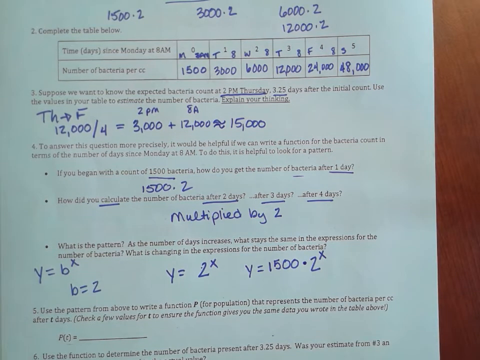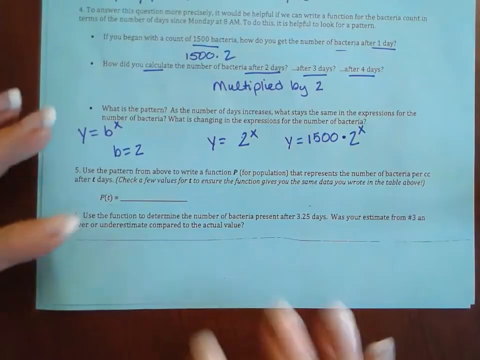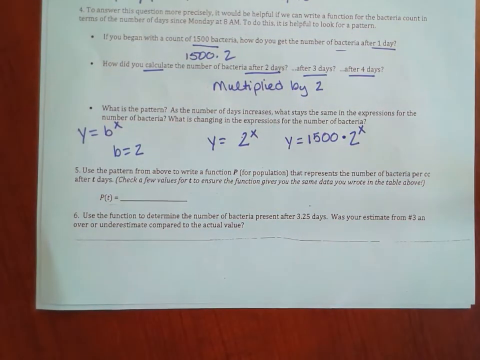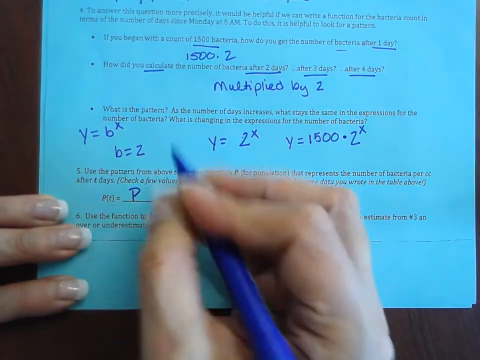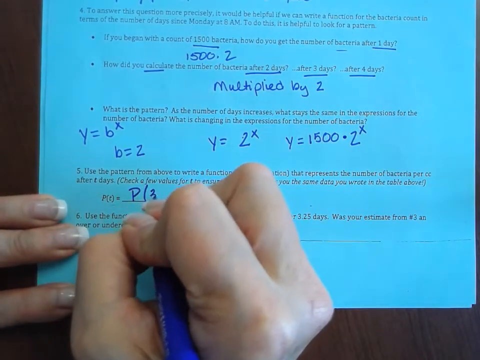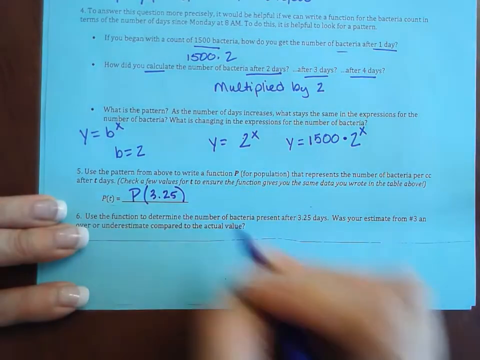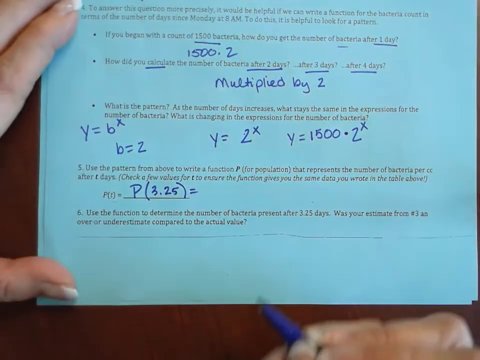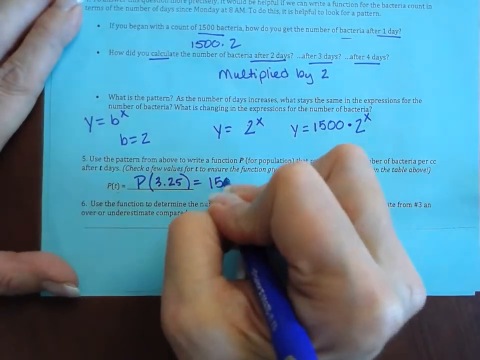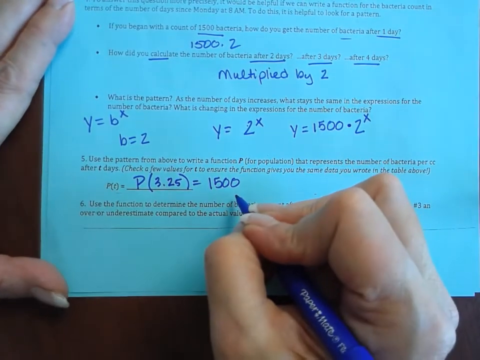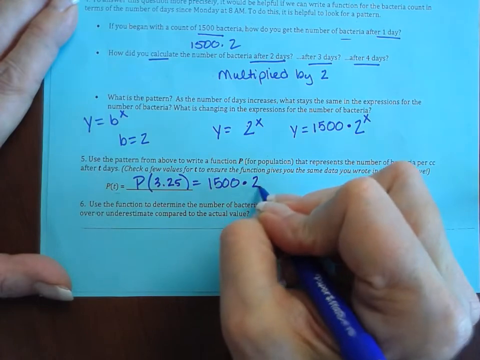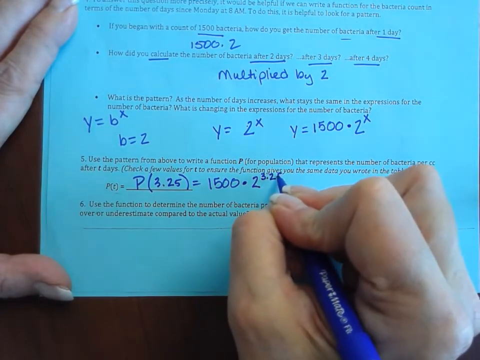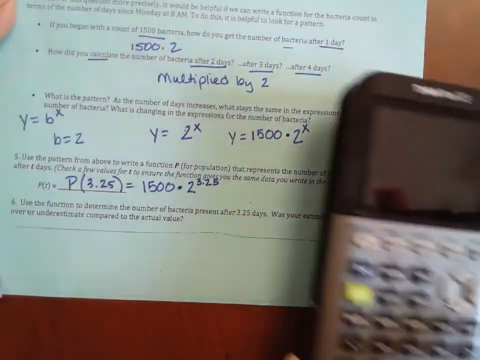Okay, so that means to find out where my exact is, I'm going to find the population of bacteria at 3.25. So I can plug and chug in my calculator the 1,500 for my original, that's where I started, times 2 to the 3.25.